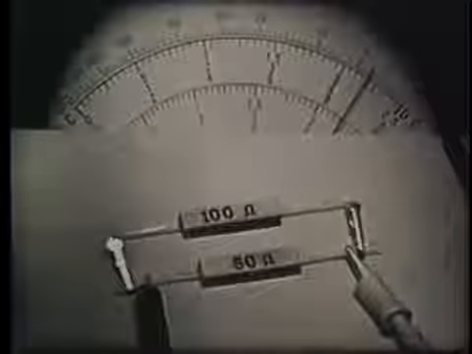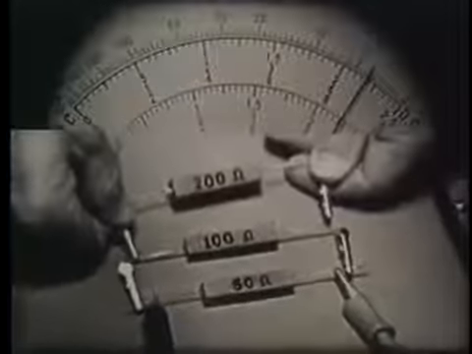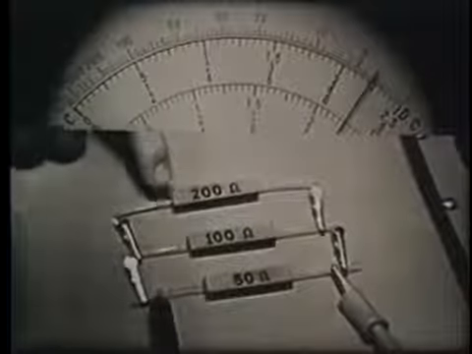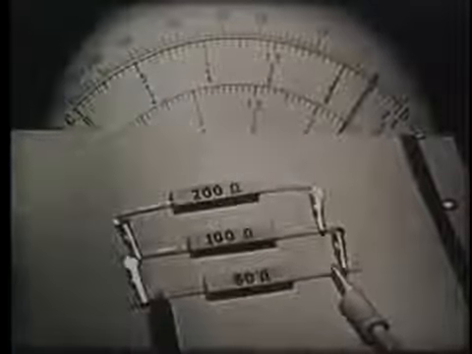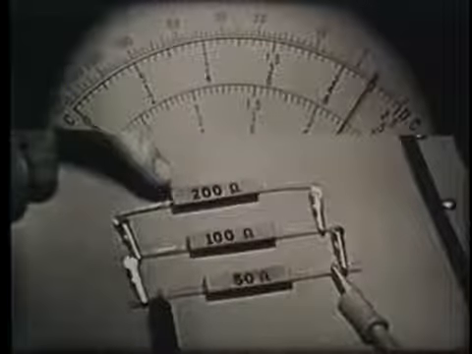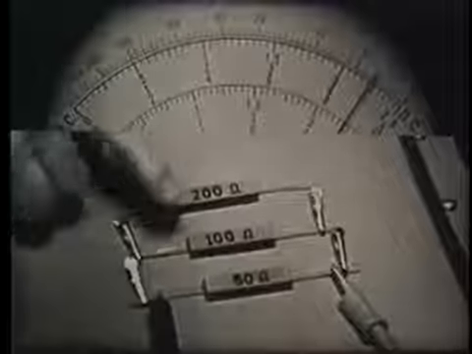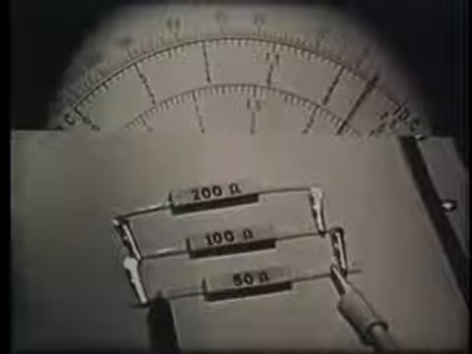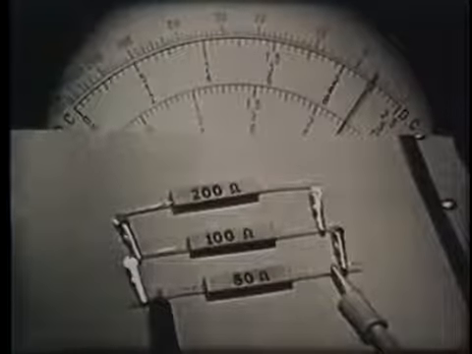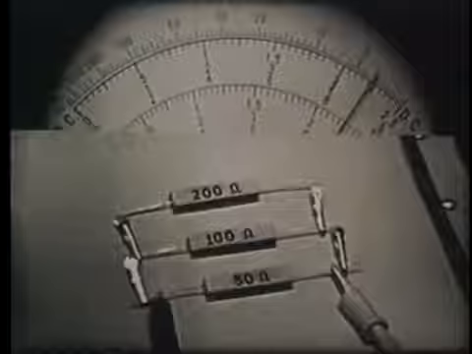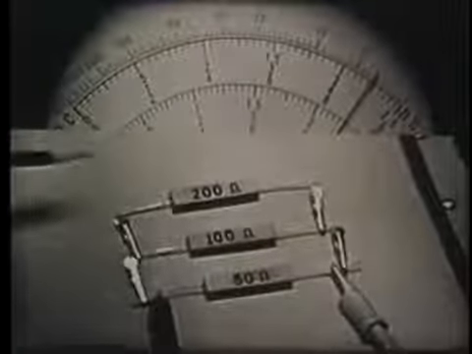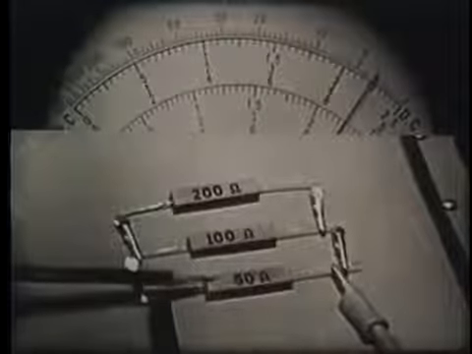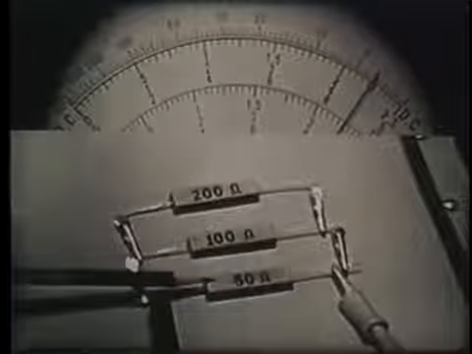Now, let's add a 200 ohm resistor in parallel with these two. Watch the reading. It decreases more. Remember, each time we add resistance in parallel, the cross-sectional area of the total resistance increases and actual resistance decreases. In fact, total resistance in a parallel circuit is always less than the smallest branch resistance. In this case, the smallest is 50. And check the reading. It's less than 50.